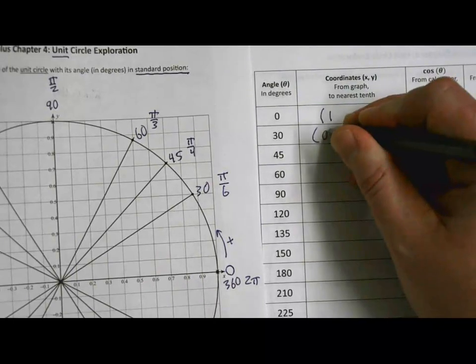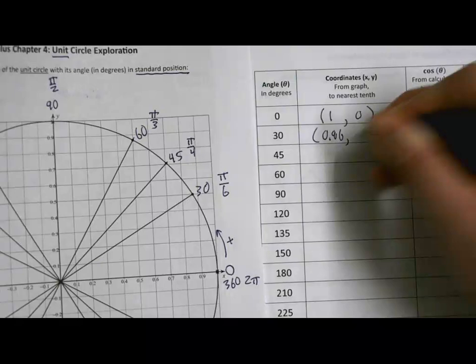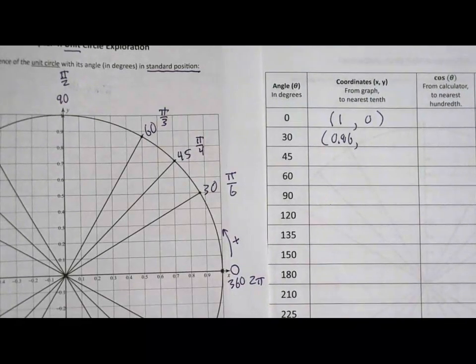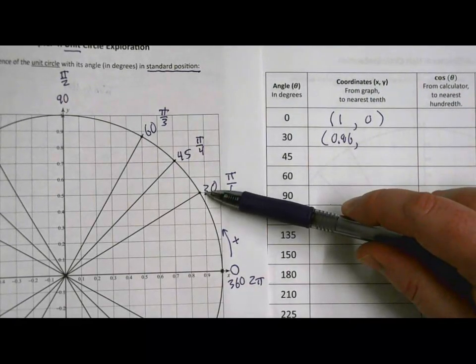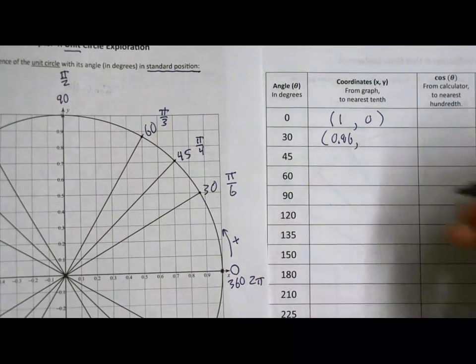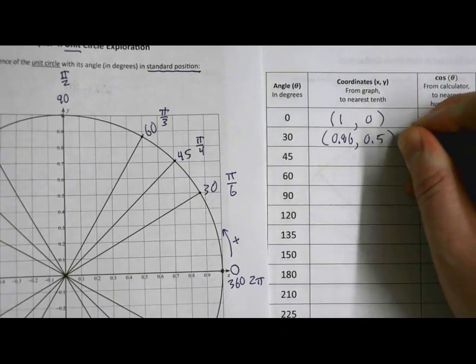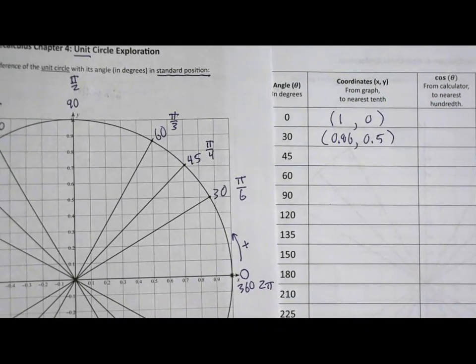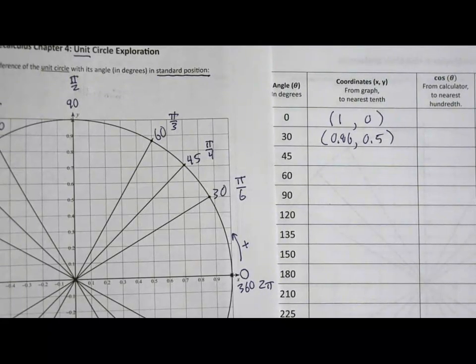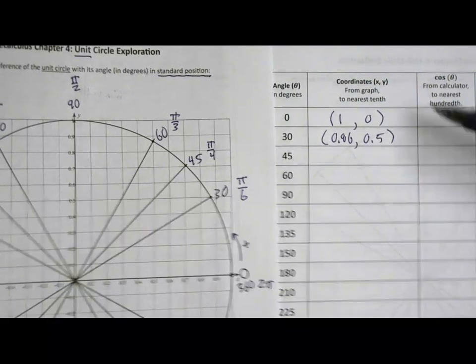Okay. 0.86, comma. What does it look like the y-coordinate of that point is? 0.5. It's right on the 0.5, yeah. 0.5. Okay. As quickly as you can, you and your partner, I want you to fill out this column.